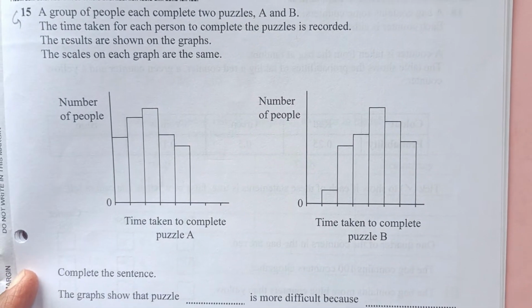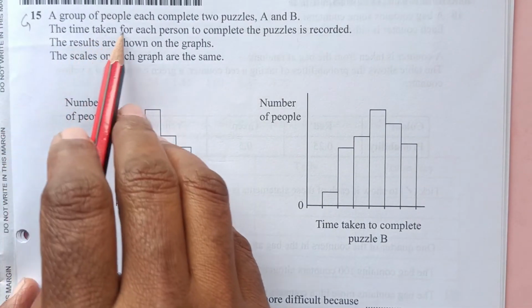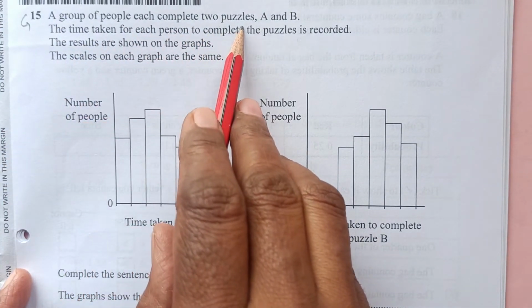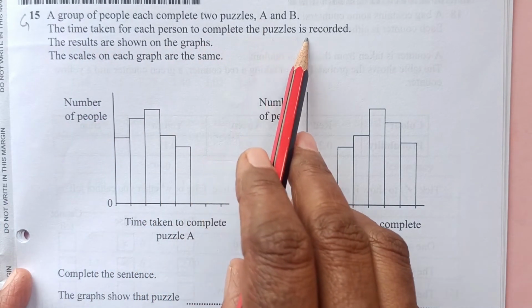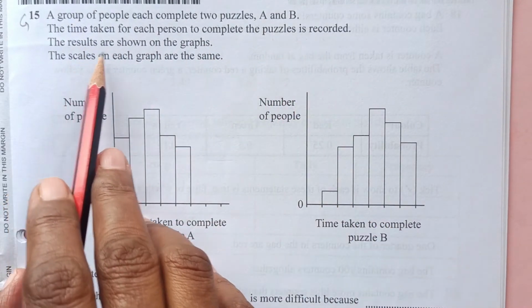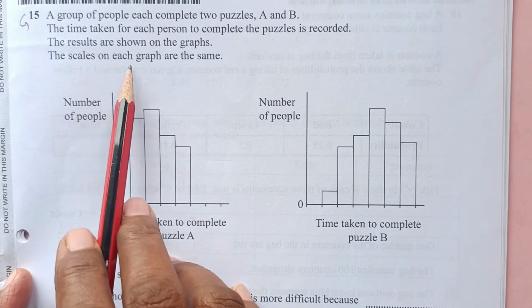Here we have another question on graphs. A group of people each complete 2 puzzles, A and B. The time taken for each person to complete a puzzle is recorded. The results are shown on the graph. The scale on each graph is the same.